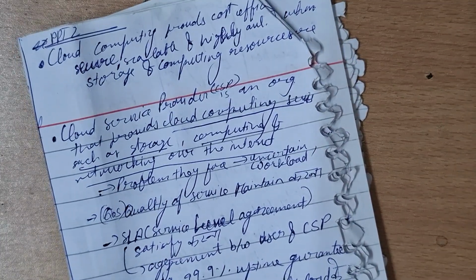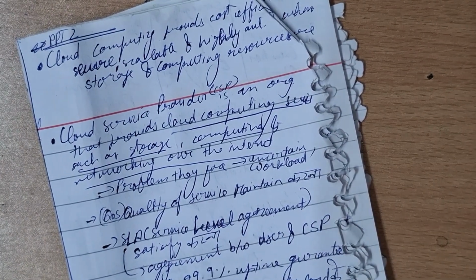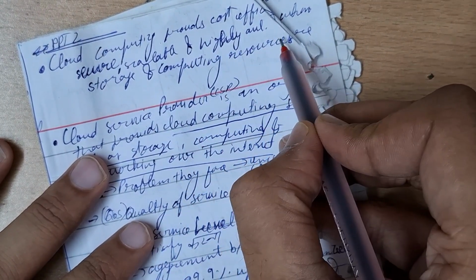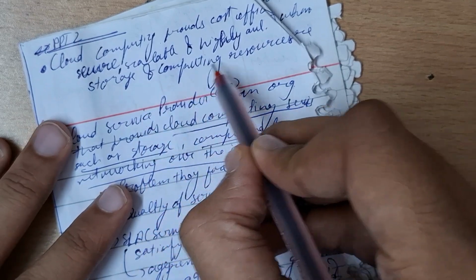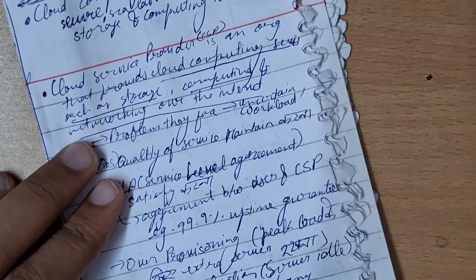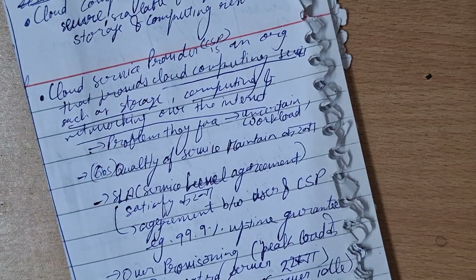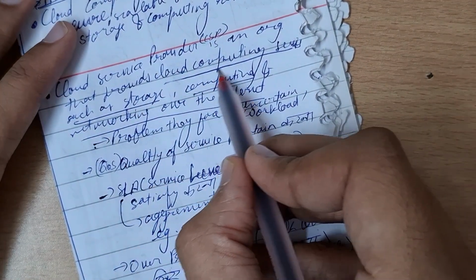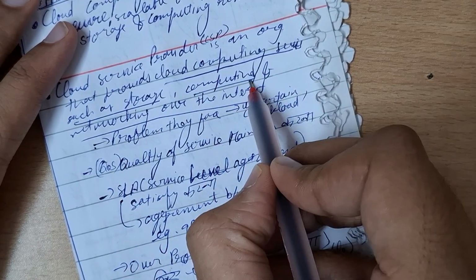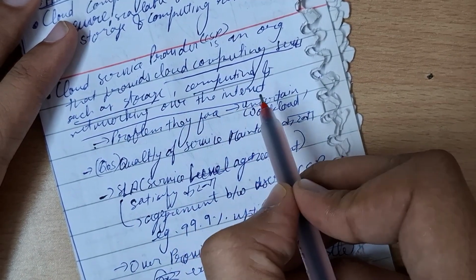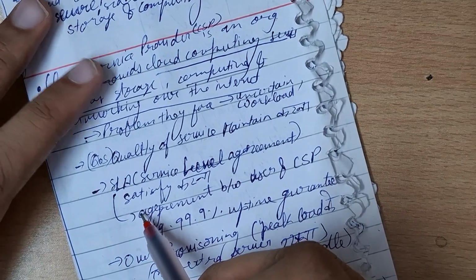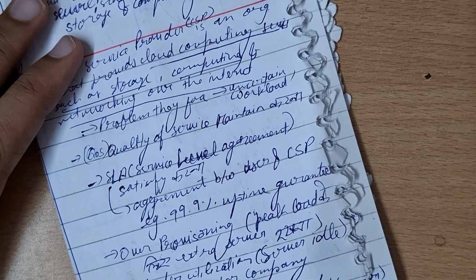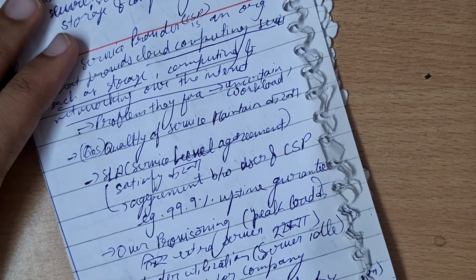So as in the previous video, we have seen cloud computing provides cost-effective solutions, scalable servers, and high availability. It also provides storage and computing resources. So today we will see what CSPs are, that is, cloud service providers. These are organizations that provide cloud computing services such as storage, computing, and networking over the internet. The problem they face is uncertain workload. That is, sometimes the workload will increase rapidly, or sometimes decrease.